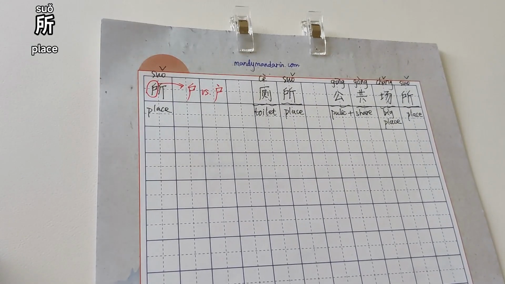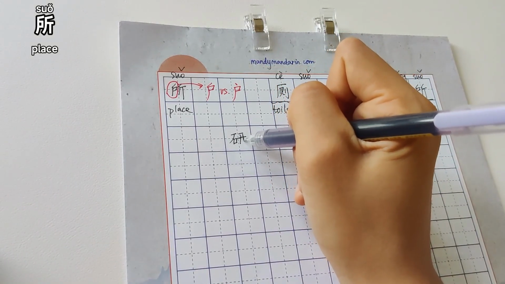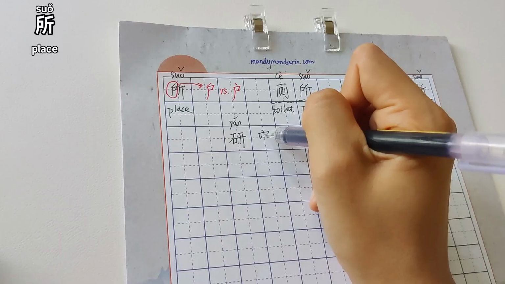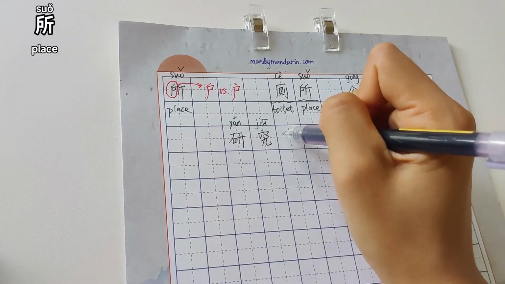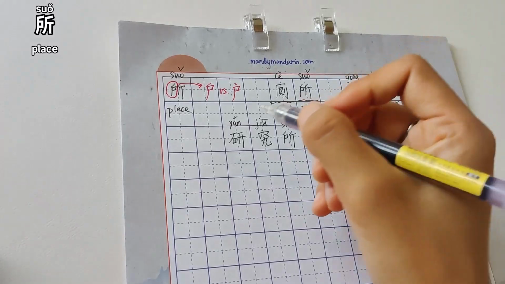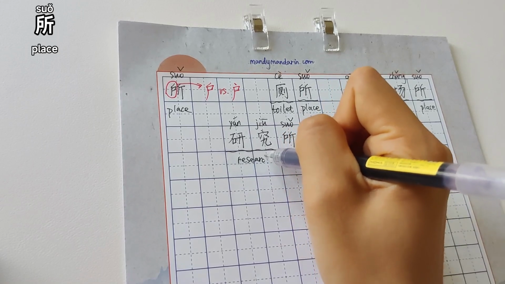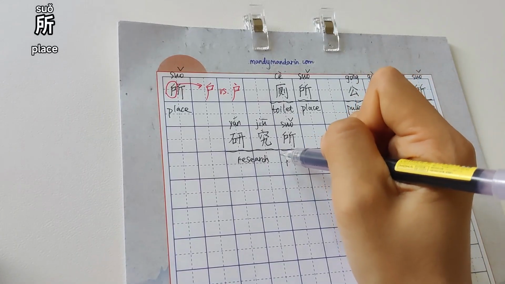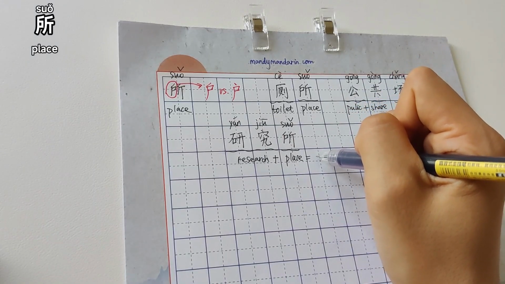And here's more examples. 研究所. 研究 is research. 所 is the place. So the place for you to do research, it could be an academic institution.